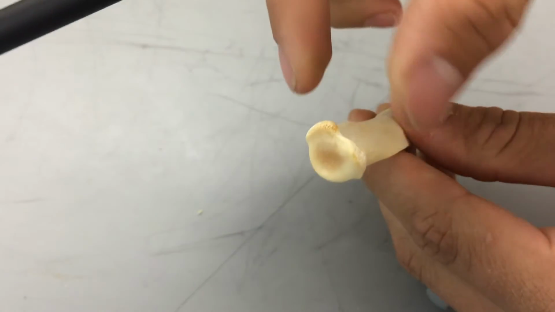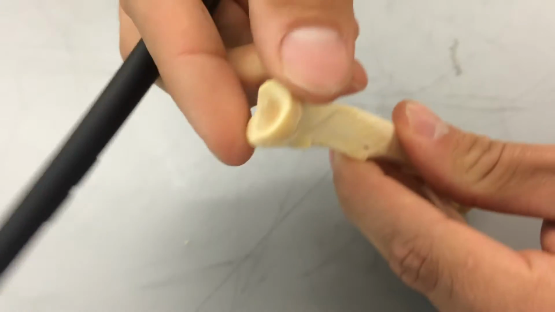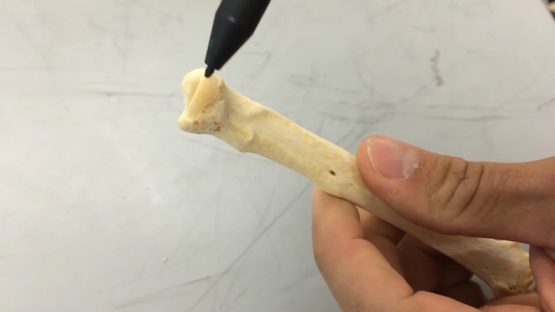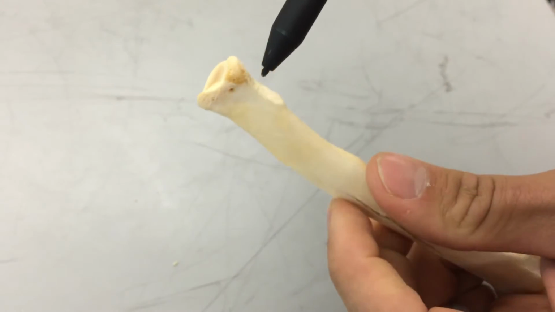Next we have the head, or sometimes called the capitulum, which is going to be this top region, okay? So this is all the head right here. Right underneath the head, conveniently, is the neck. So this would all be the neck.